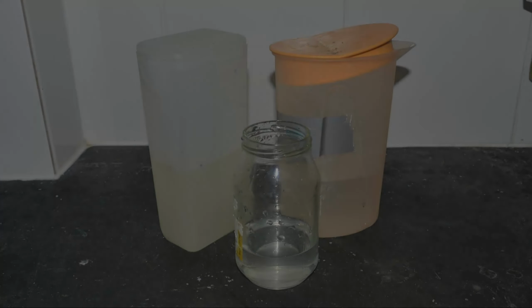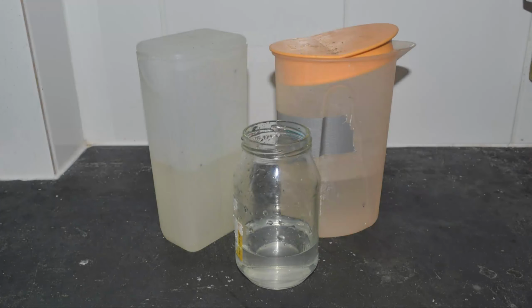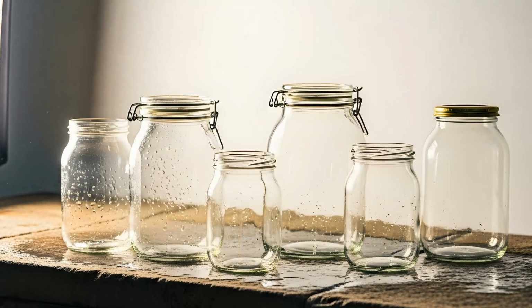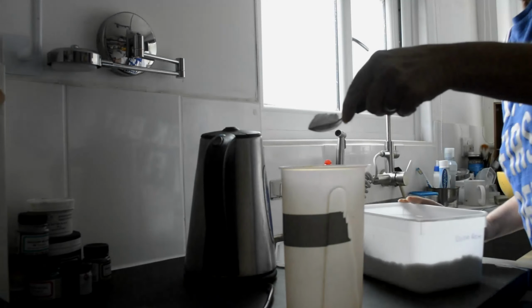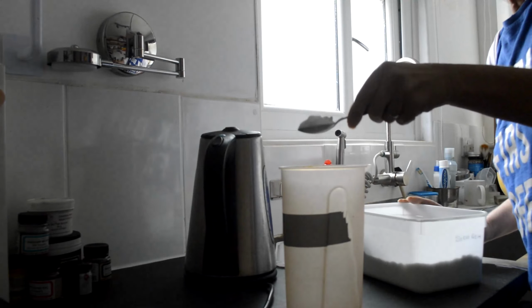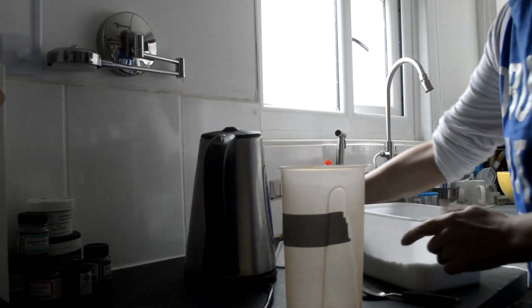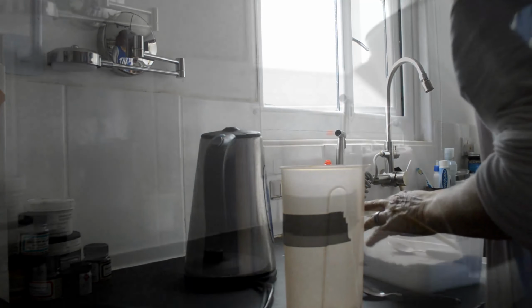I have a chemical water jug, which is used solely for this purpose, but any jug with a lid will do, and if you're trying this for the first time, you can use a jam jar. Before I add my water, I put 1 heaped teaspoon of soda ash and 2 tablespoons of urea into a jug, and then I add hot water to the jug and give it a good stir.